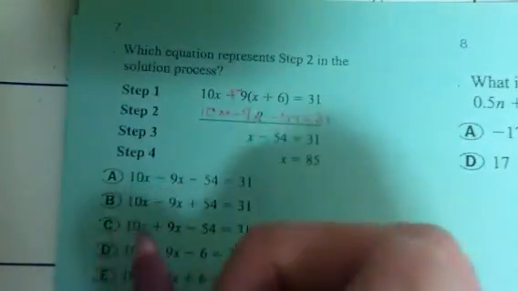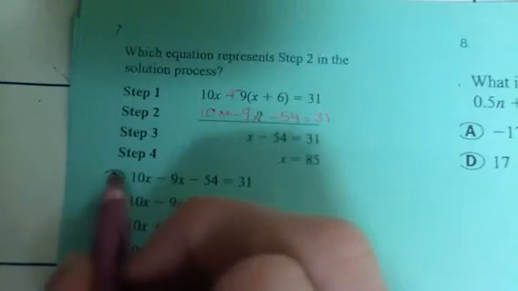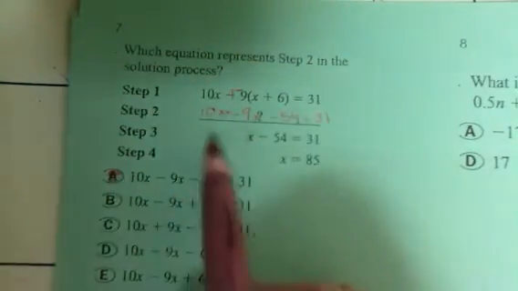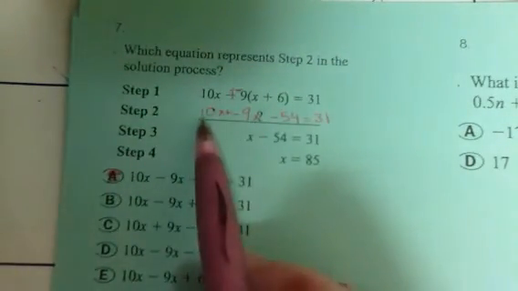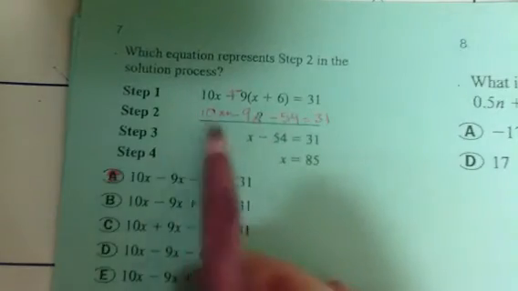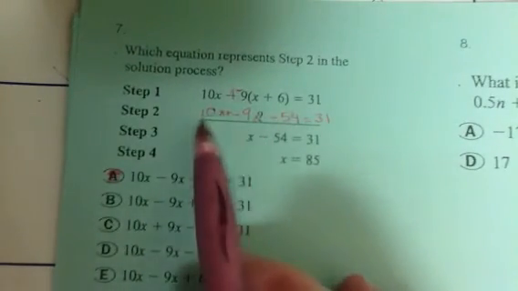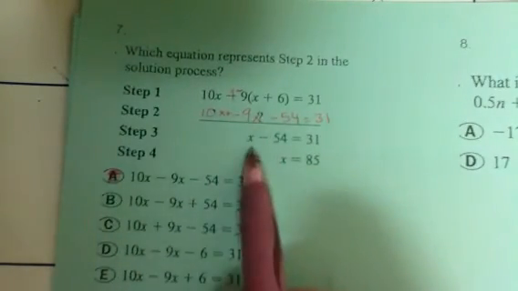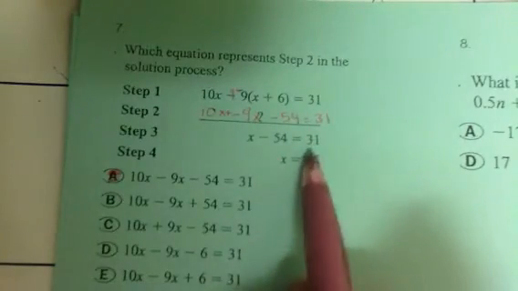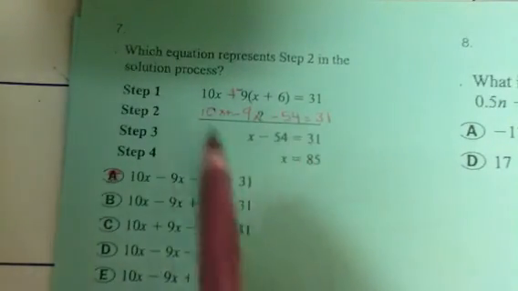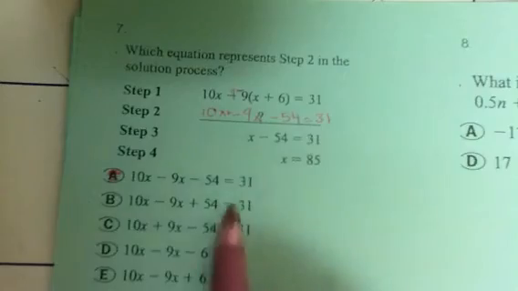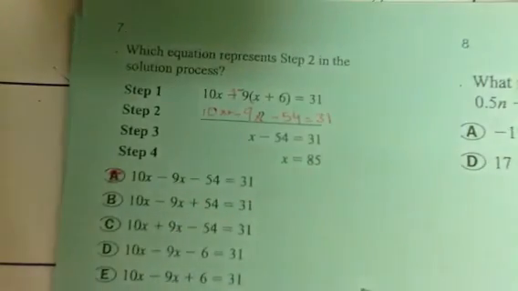So it looks to me like A would be that missing step. And then just to make sure this makes sense with the next step, if we have 10x plus negative 9x, we can add those together, they're like terms, and I end up with 1x minus 54 equals 31. If you weren't sure, you could look at this step and see that it was a negative 54, and that should help you choose your answer as well.